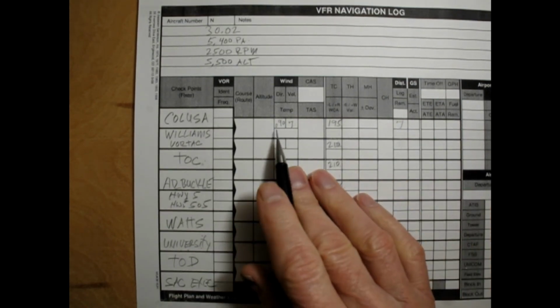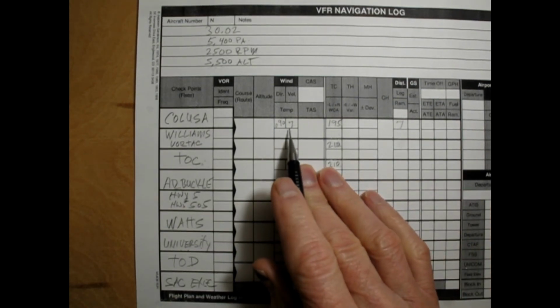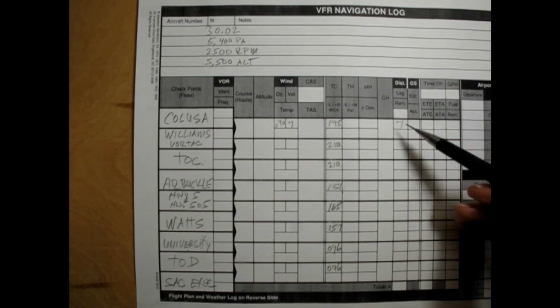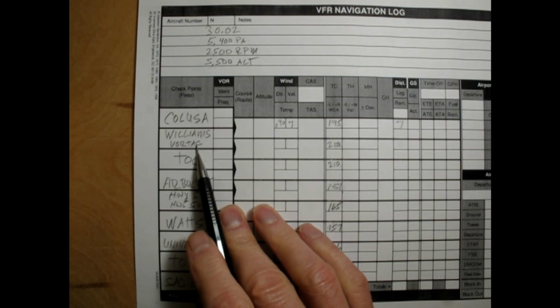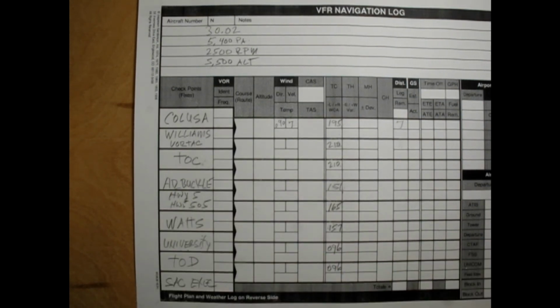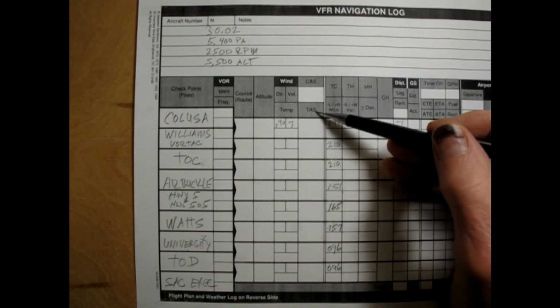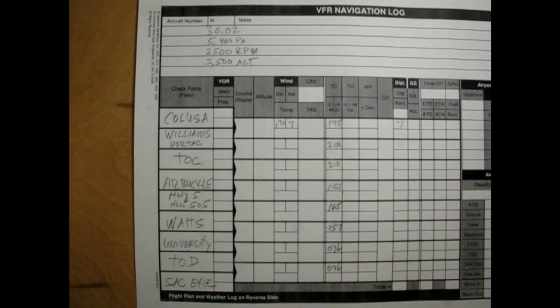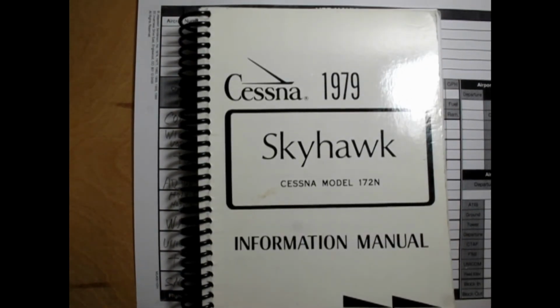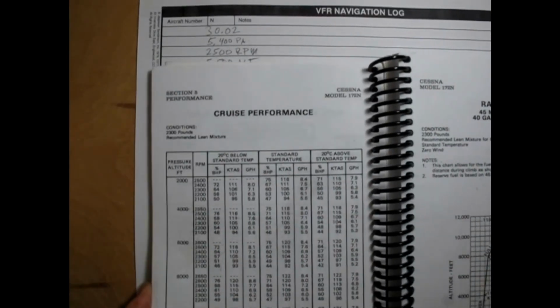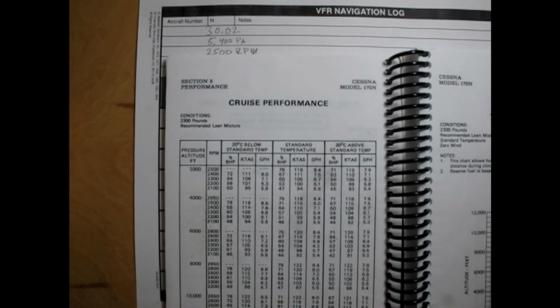All right, I went ahead and I put the winds in here, 090 at 7, and we have 7 miles from Calusa to the Williams VORTAC. So now what we need to do is determine our true airspeed, and this is where the fun comes in. We get to use our pilot operating handbook and go to cruise performance, and this is where we're going to do our calculations. And you know, this is going to take some time, and I can't fit this all in this video here, so we're going to pick this up next time on determining our true airspeed.